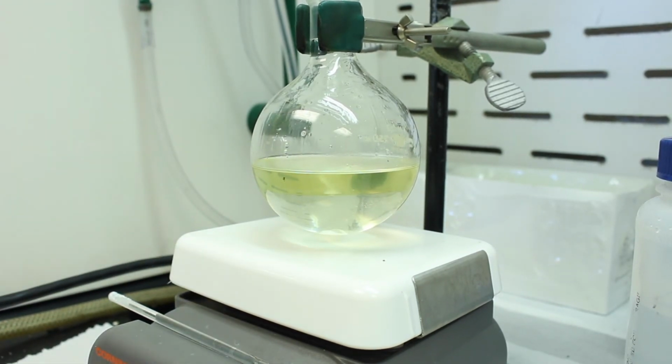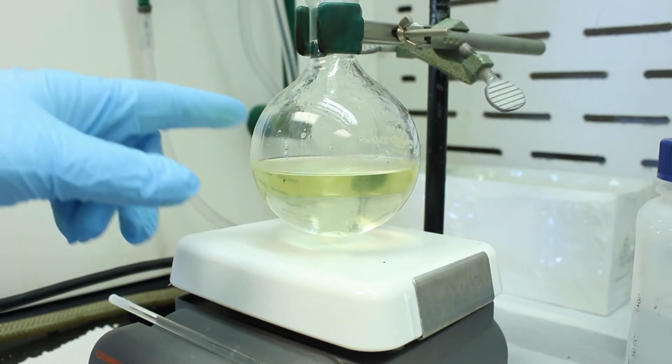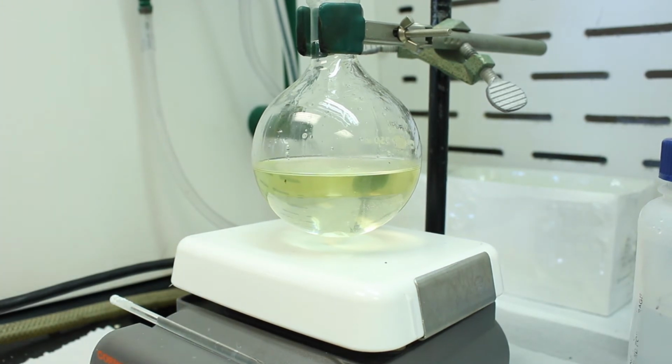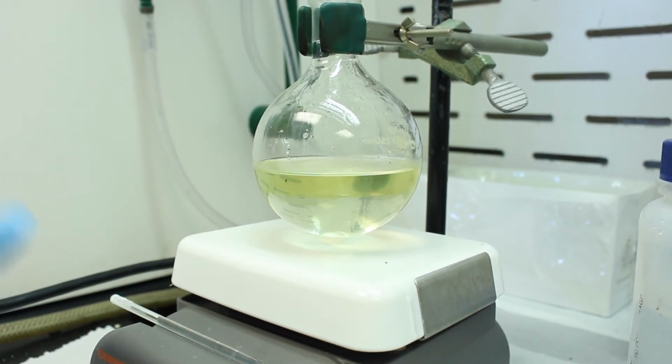But the other yellow color that it could come from is the biphenyl. The biphenyl is slightly yellow, so that could be it. And you'll notice there's a little bit of fizzing at the interface, and that's from the magnesium being dissolved by the HCl. So we'll let this stir for a few more minutes, and then we'll separate the layers.